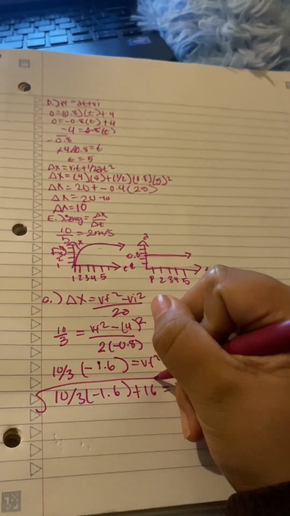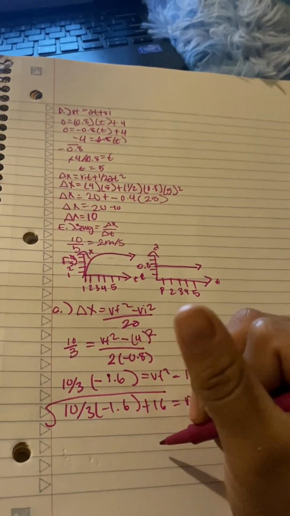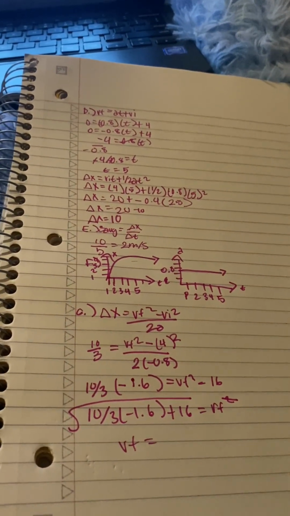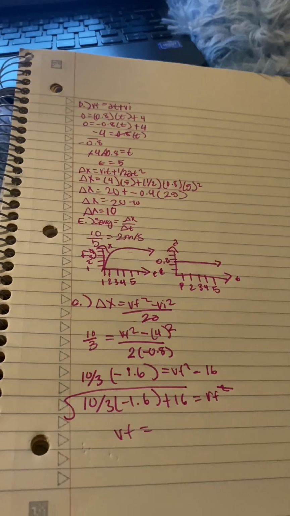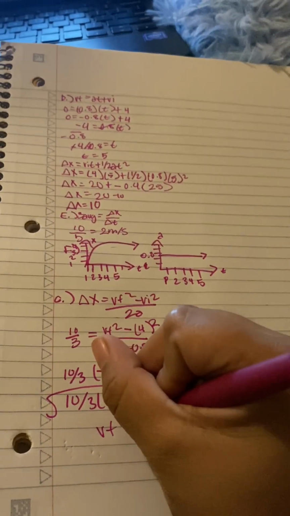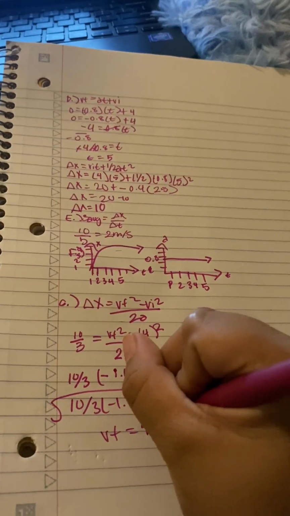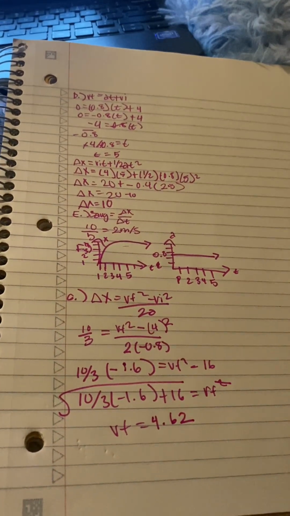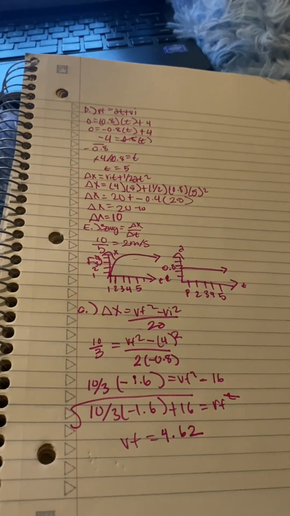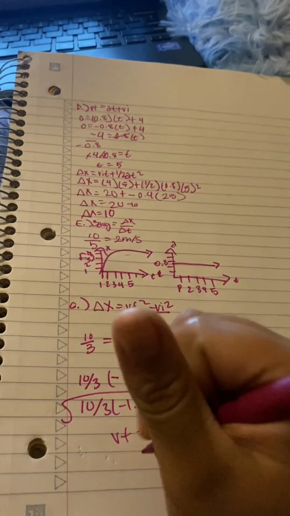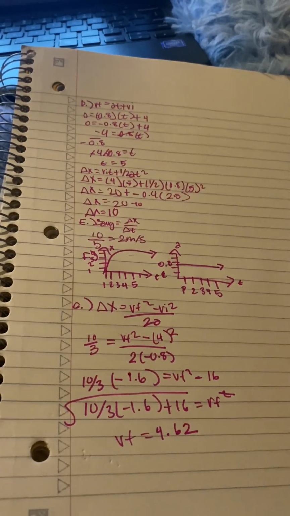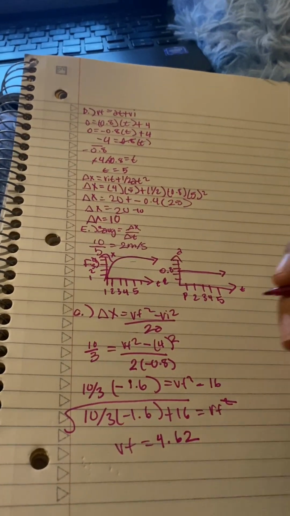Take the square root of the other side. Get VF equals that value, which would be about 4.62, which is our VF. And now that we have our value for VF, we can plug that in.